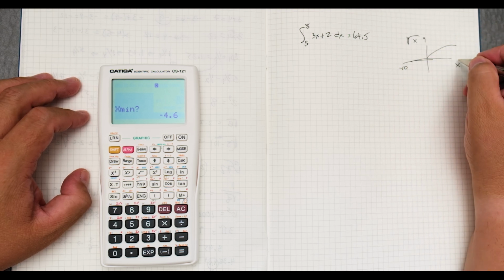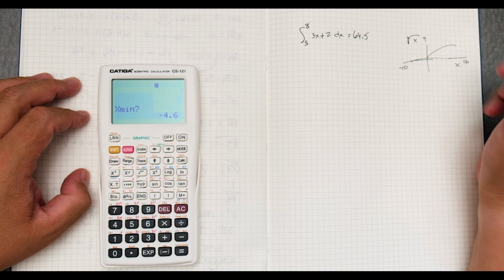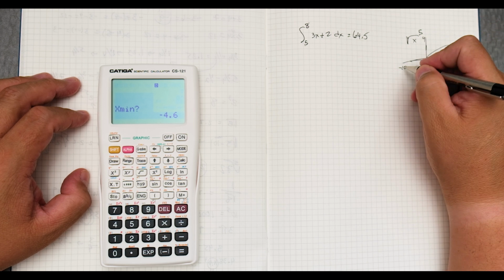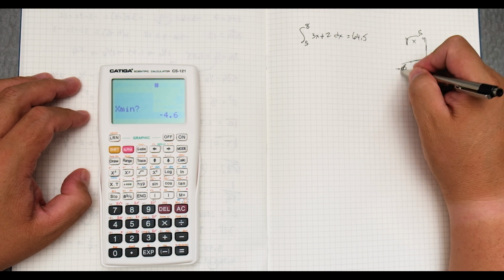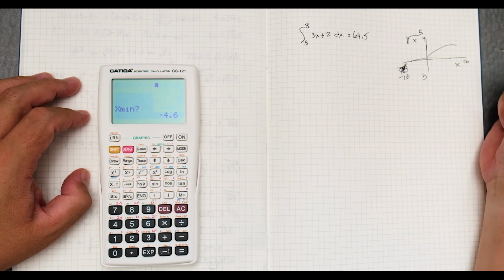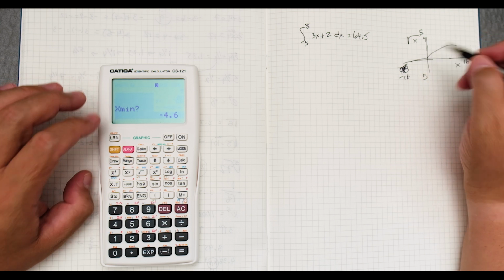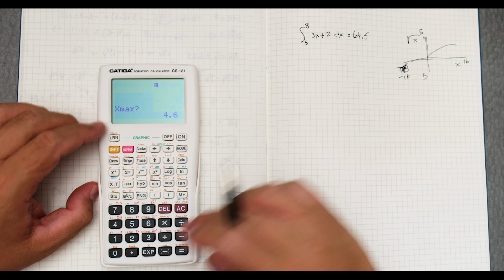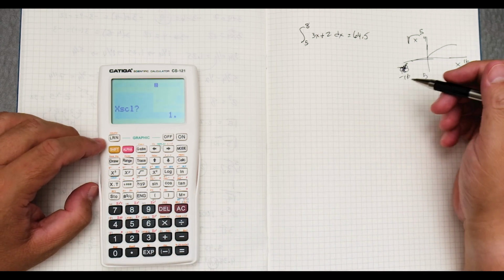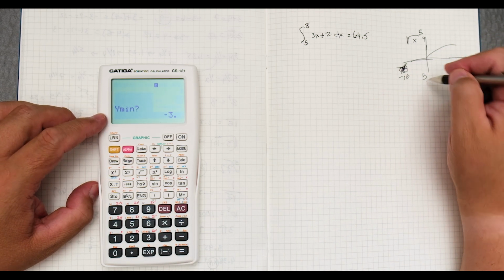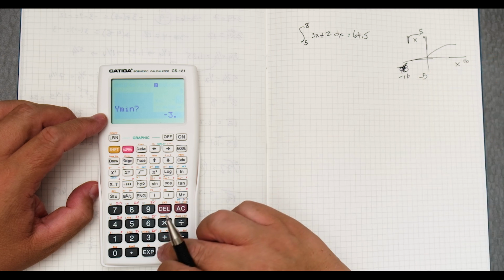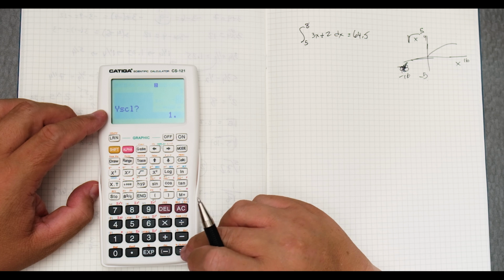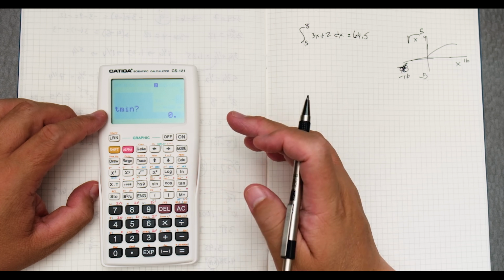So let's go from -16. x min, right, we'll say -16. Enter. The max, we'll say 16. A scale, 1. The min, we'll say, that's -5. The max will be 5. Scale's 1. And that's all I really need.